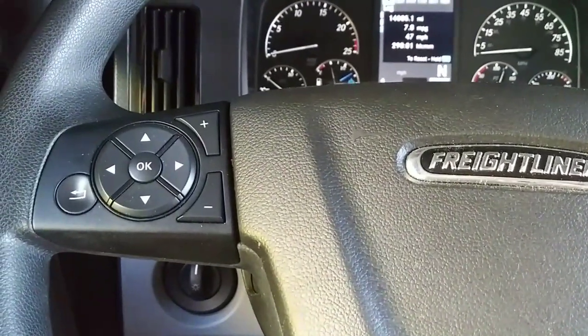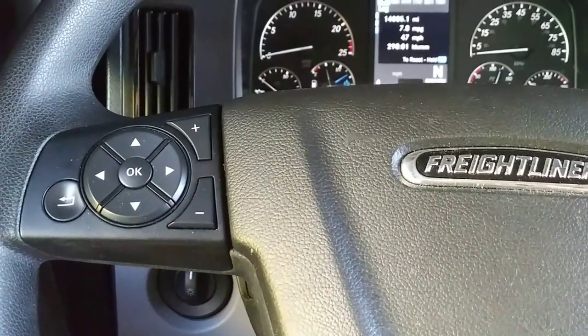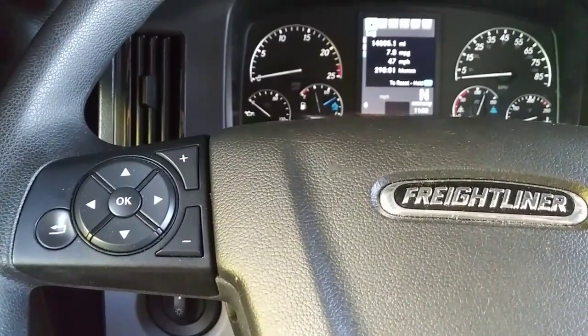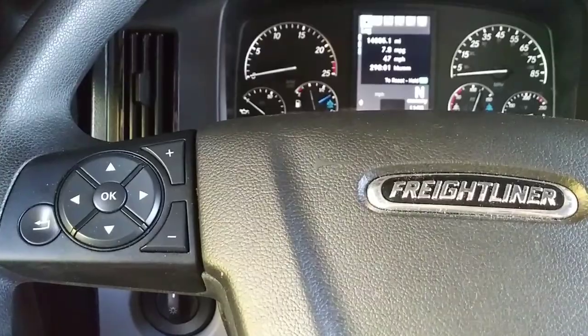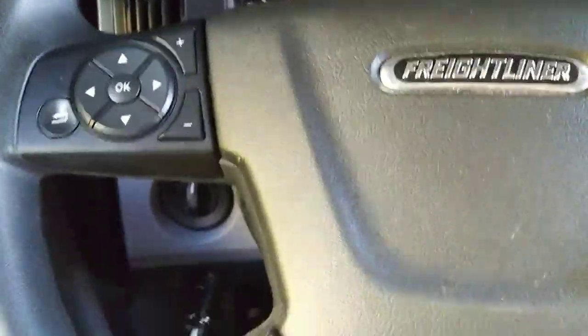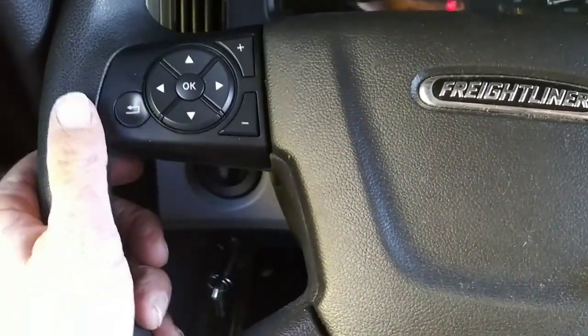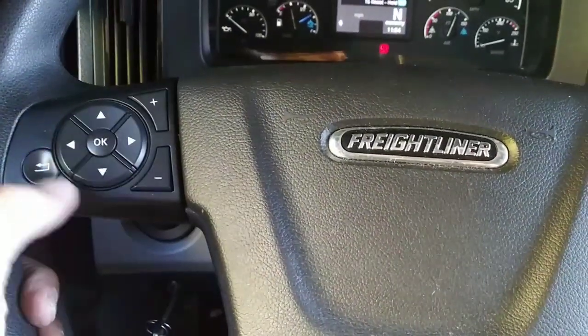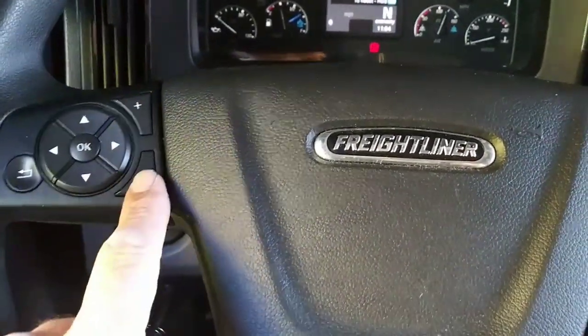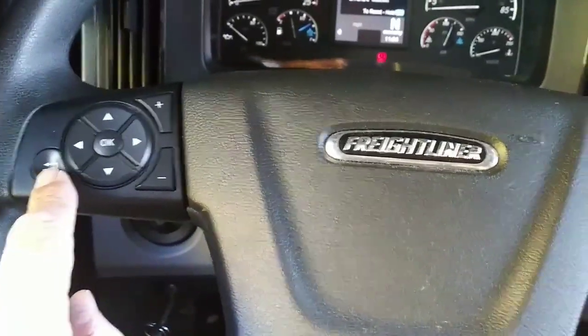Let's call this video Understanding Your 2020 Freightliner Steering Wheel Controls and Functions. As you can see here, on the left side of the steering wheel control buttons, we just have arrows, the OK button, plus, minus, and a return button.